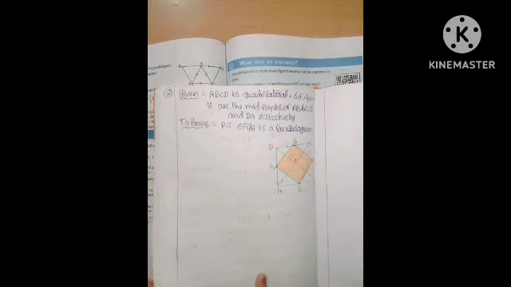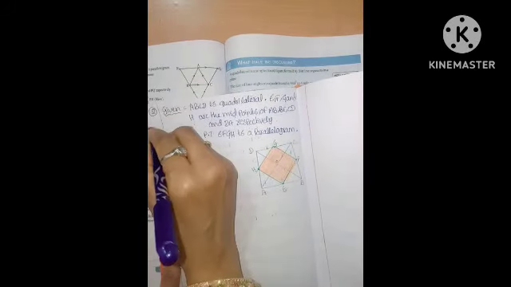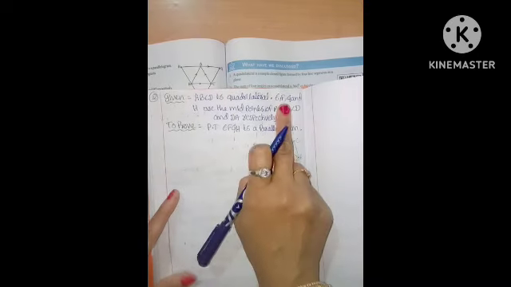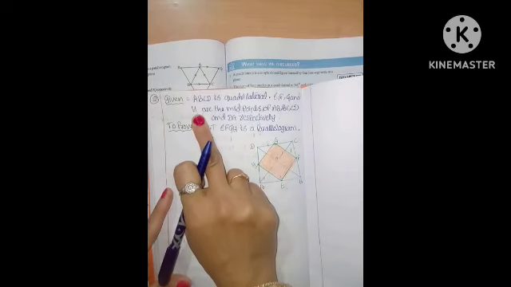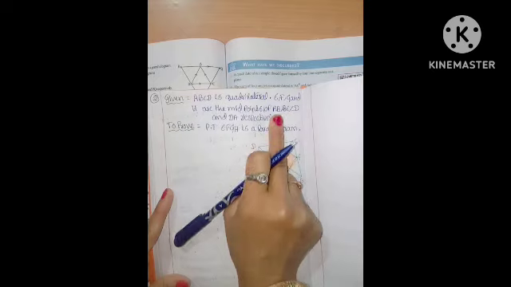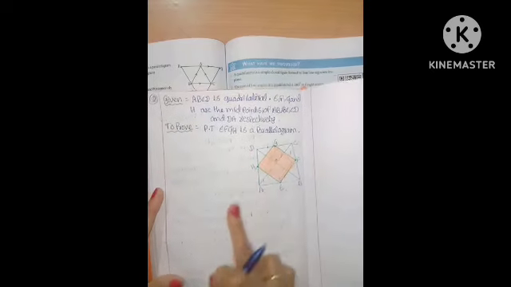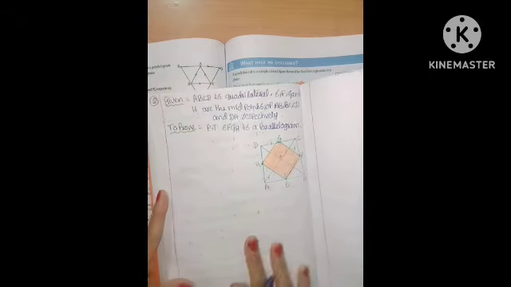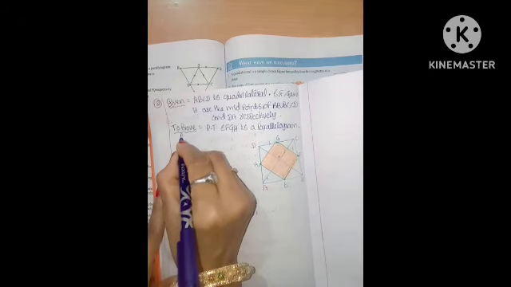These three questions are all based on theorem 8.7. So very simple. First, how to write the given data in our problem. ABCD is a quadrilateral. E, F, G and H are the midpoints of AB, BC, CD and DA respectively. To prove that EFGH is a parallelogram. To prove means the required result.